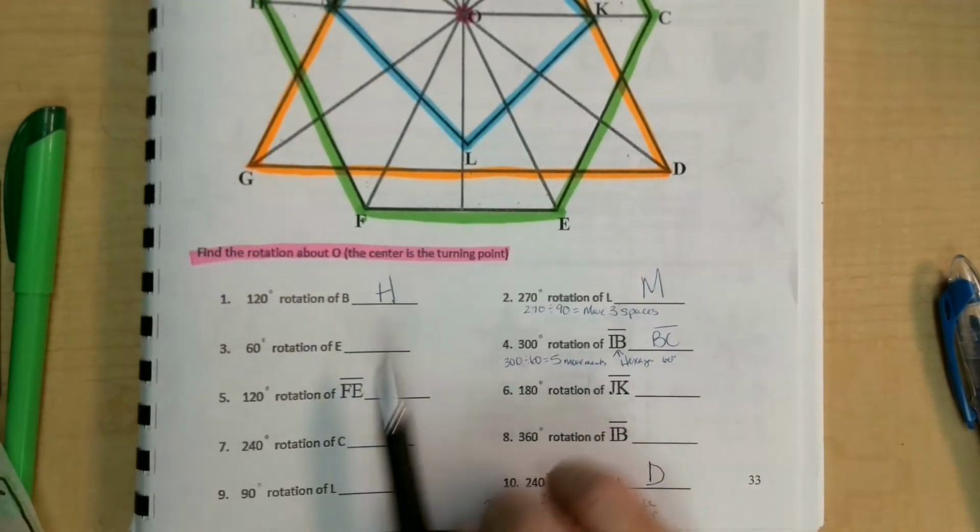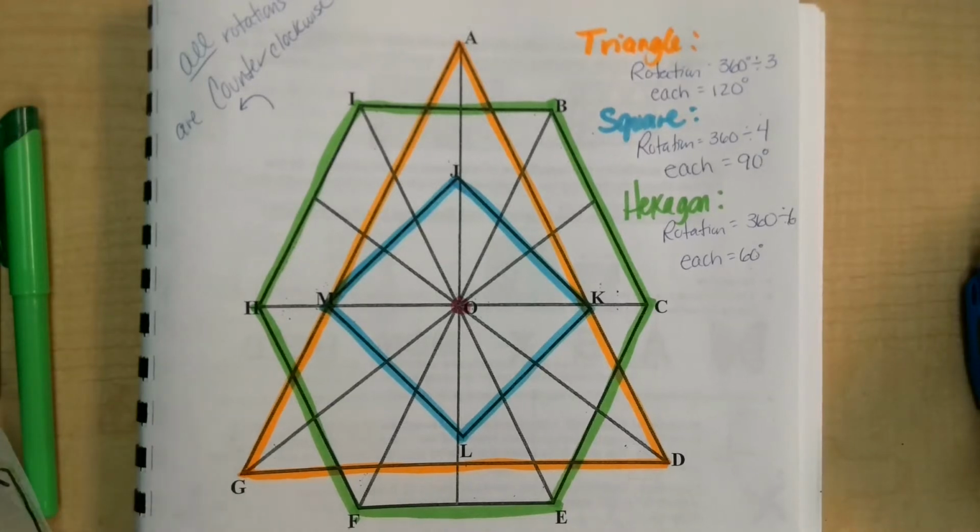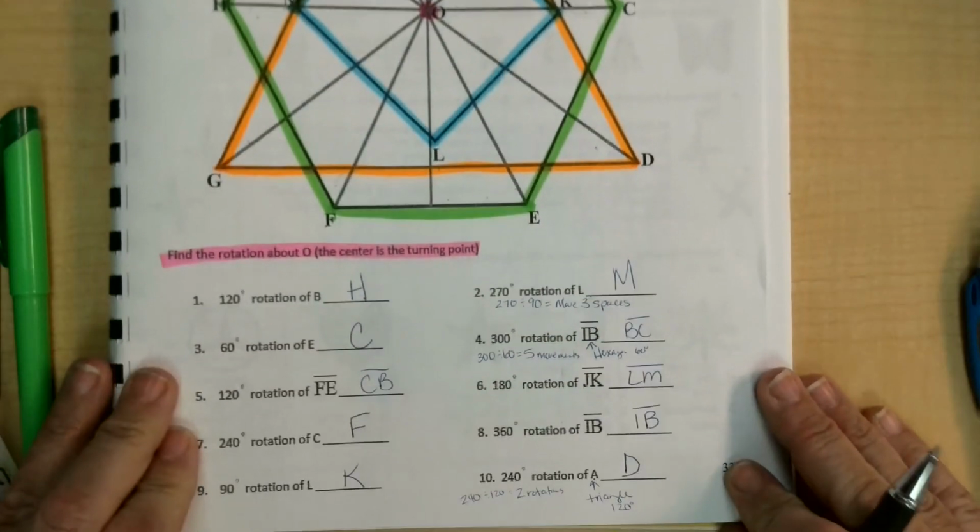So why don't you take a minute and try these others, see what you get, take a pause, and then come back to me. So hopefully you took a minute and tried those. So now let's check your answers.